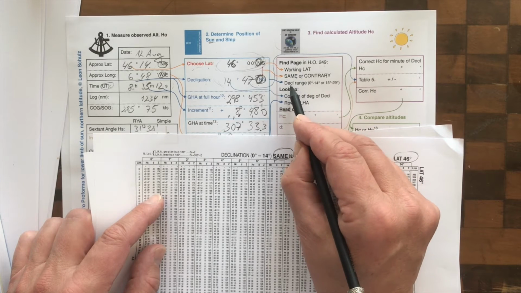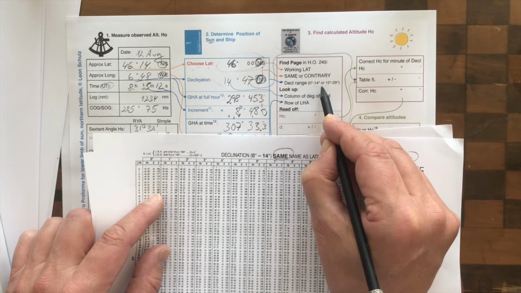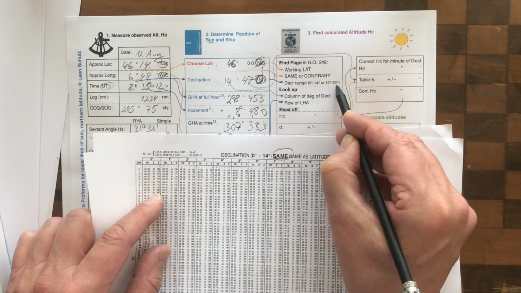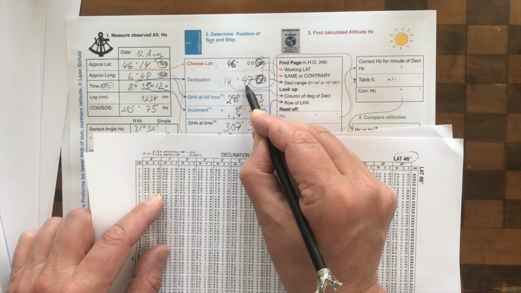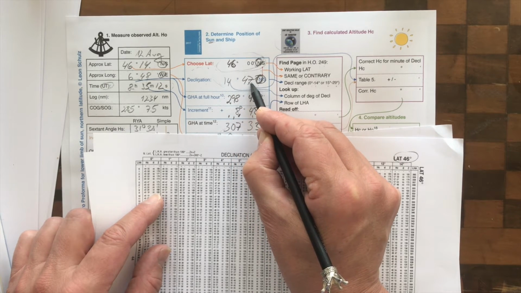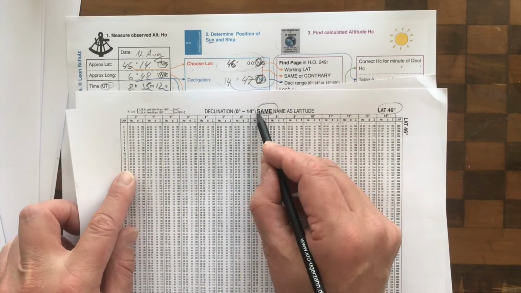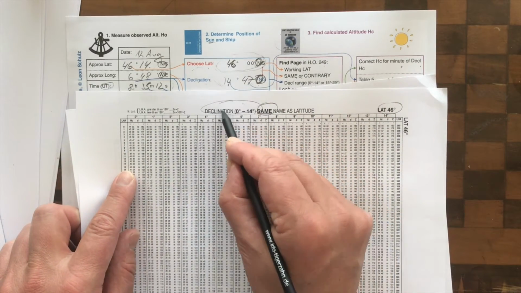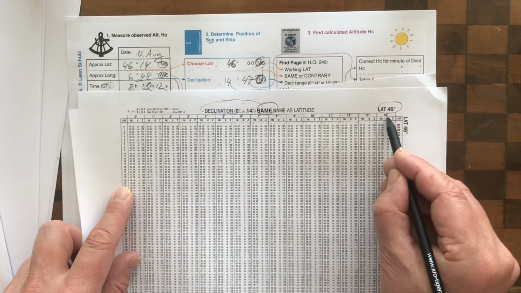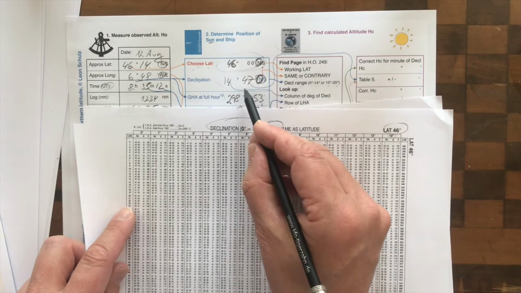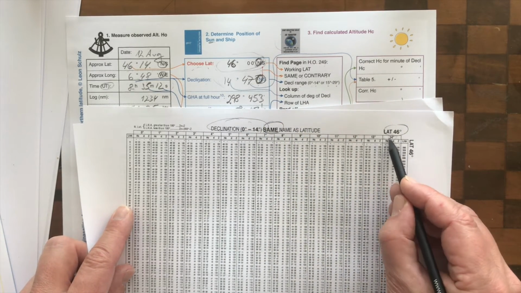Then, as a third step, you look at the declination range. Do you want to look at the pages for declinations from 0 to 14 degrees or from 15 to 29 degrees? Well, what's the declination of today? It's 14 degrees and 47. Okay, so let's look at 14. So that's why I have this here. This is for the declination range 0 to 14, and it goes from 0 until the declination 14. How about the 47? They don't have these 47. They only have them by the full degree.